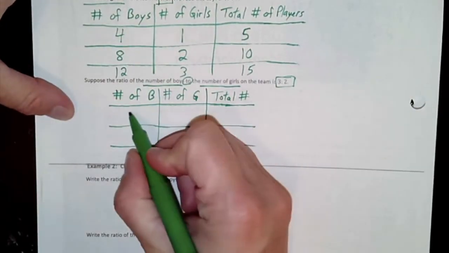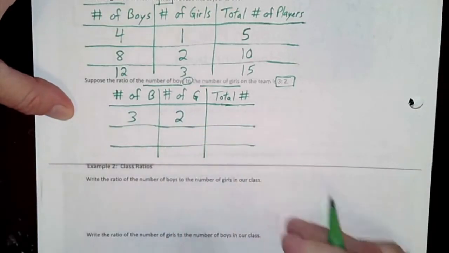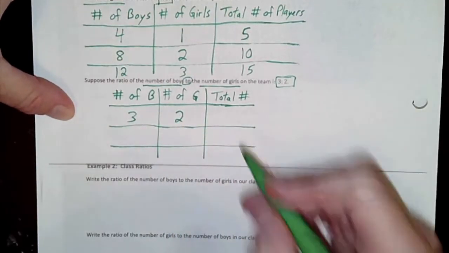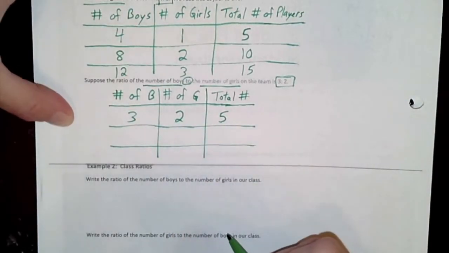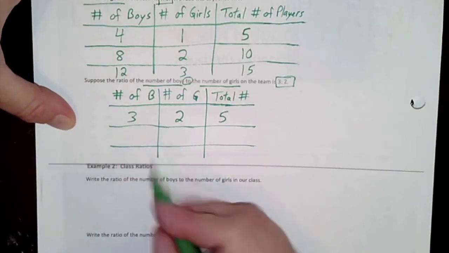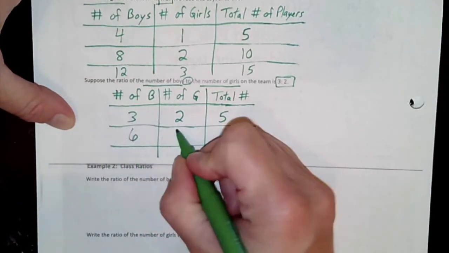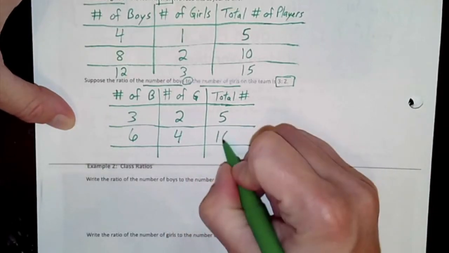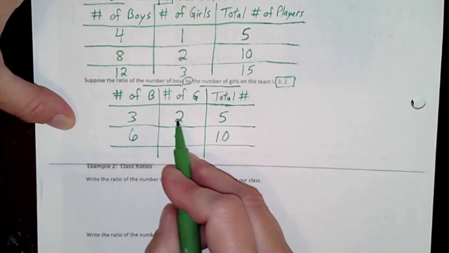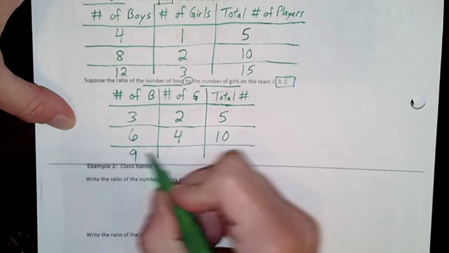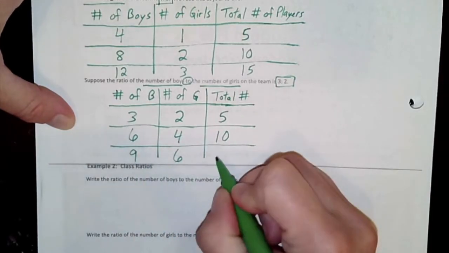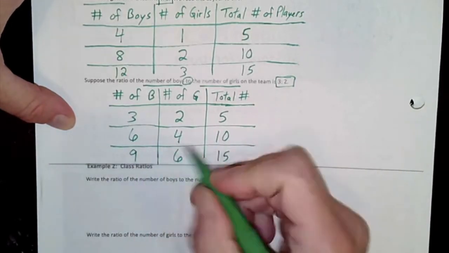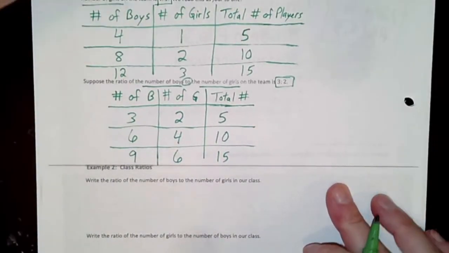So make sure you put 3 to 2. Don't say 2 to 3 because that would be backwards. And the total number of players would be 5. If you double the 3 to 2 ratio, then you would have 6 to 4, which is a total of 10. If you tripled that ratio, 3 to 2, then you would have 9 to 6, and then your total would be 15. A couple little things I want to put here in our notes when we're talking about ratios.